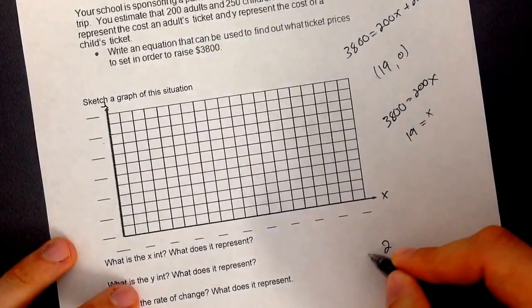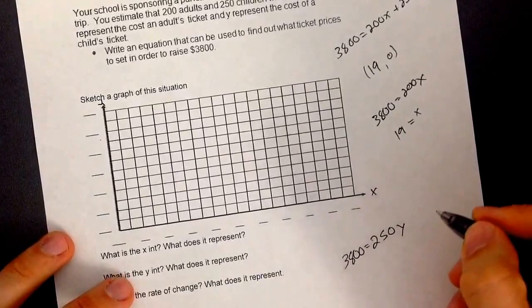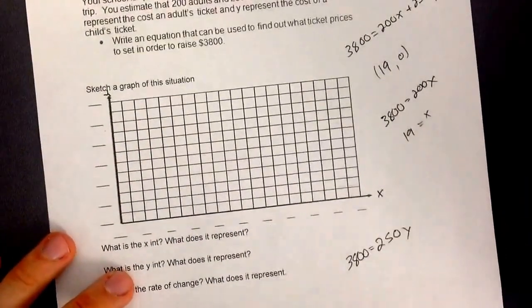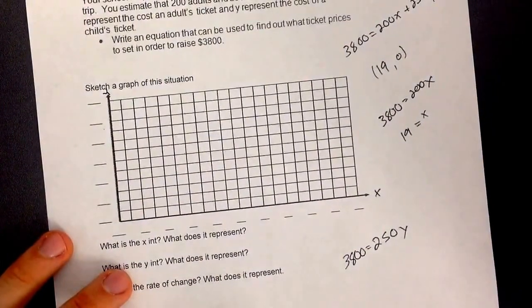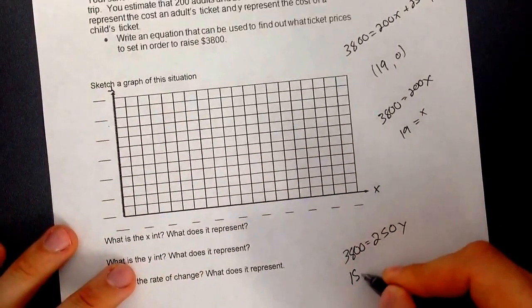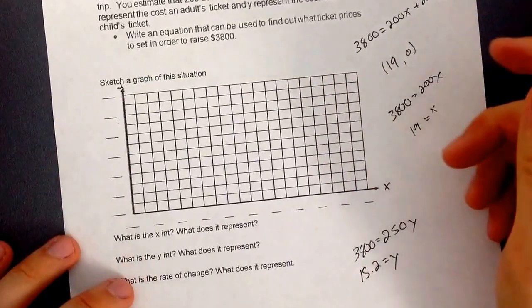We'll take 3,800, get my y-intercept, is equal to 250y. And we'll divide that out. Divided by this much. 15.2. And that's my y-intercept.